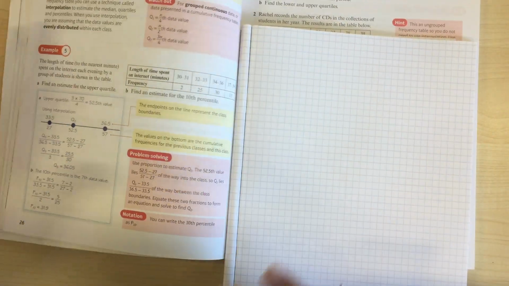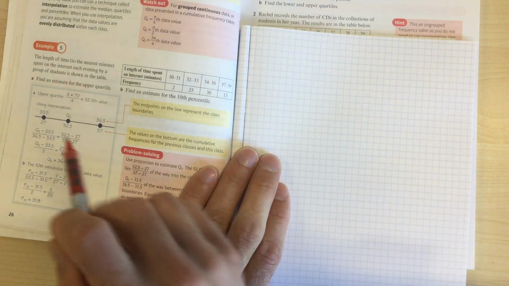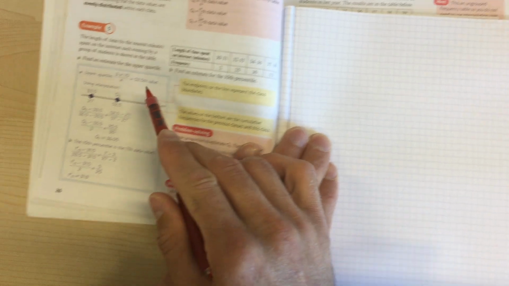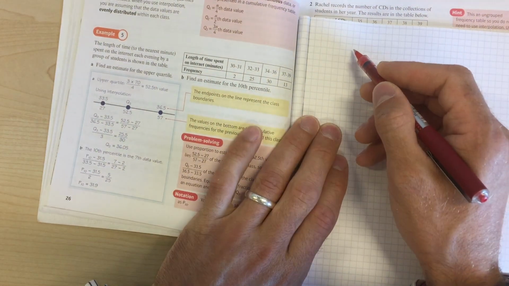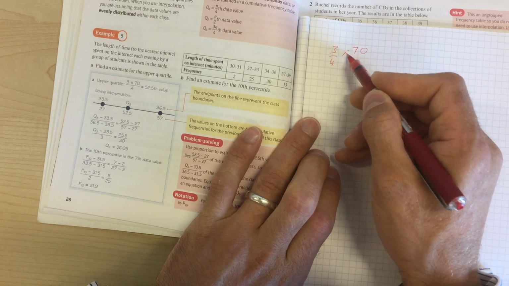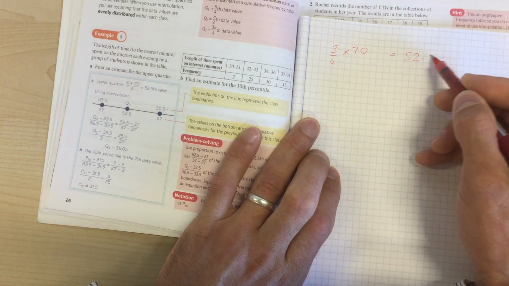So, very quickly, we're looking for the upper quartile in this question. That is piece of data number 52.5. We got 52.5 because there are 70 pieces of data. We do 3/4 of 70, and that is 52.5.